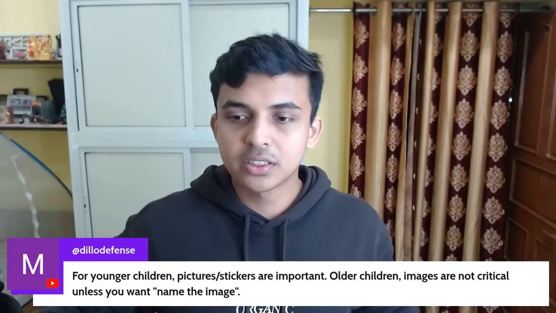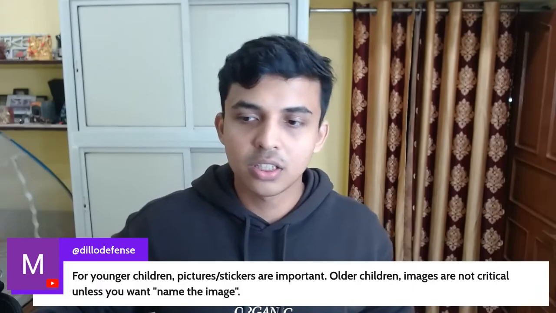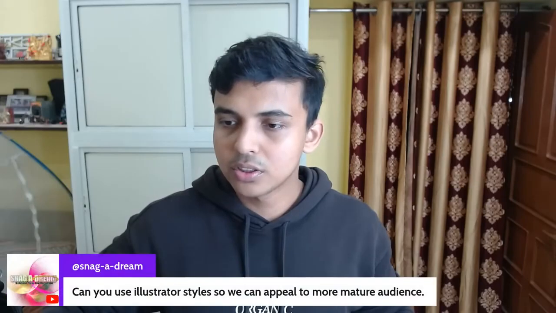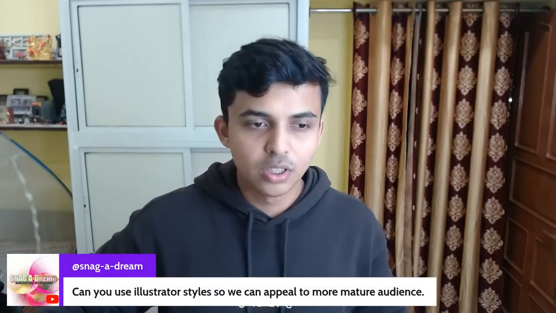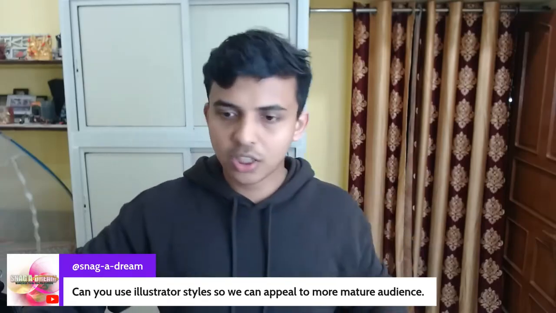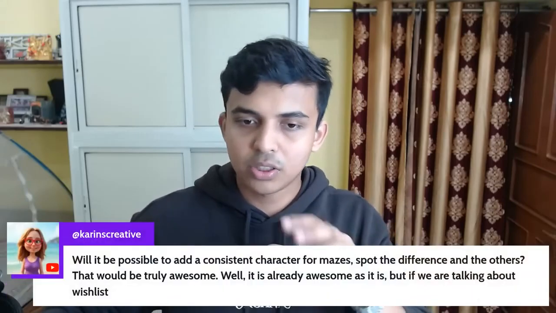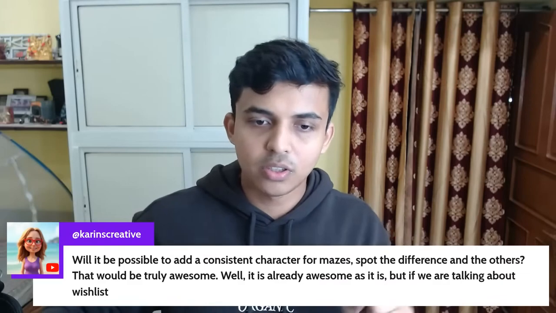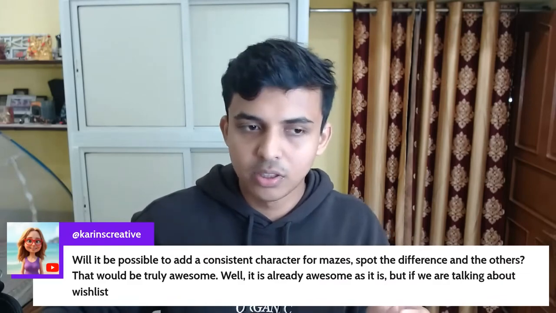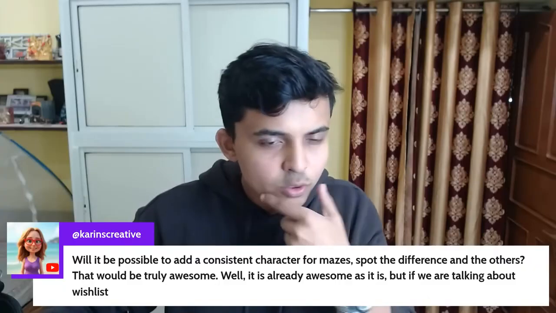For younger children, picture stickers are important. Older children, images are not critical unless you want to name the image. Interesting. Okay, so can you use illustrator size so we can appeal to a more mature audience? For which feature are you talking about? Will this be able to add a consistent character for the major spot the difference ones? Truly awesome. Well, it's already awesome, but where would you like to add your consistent character?